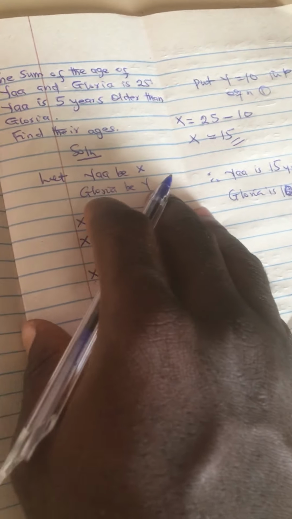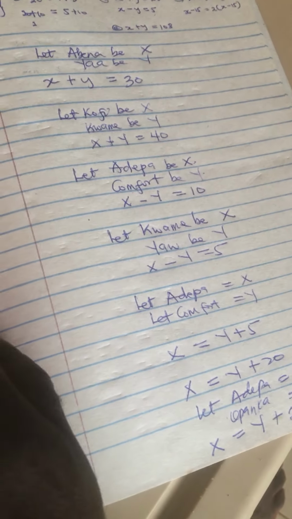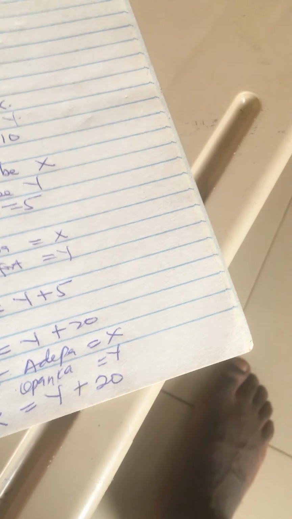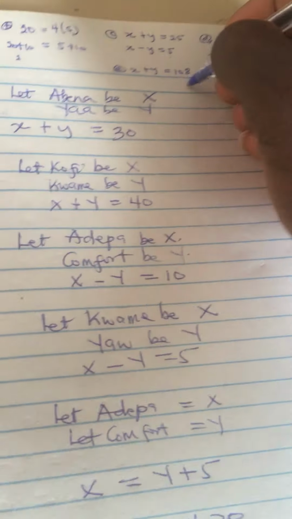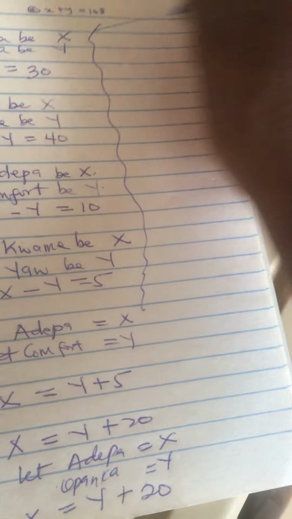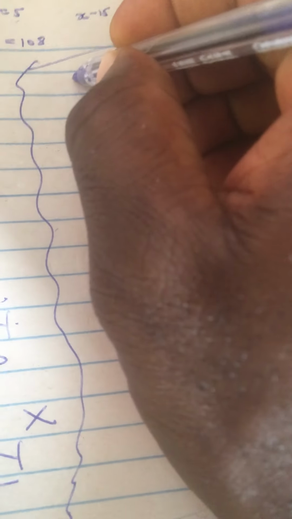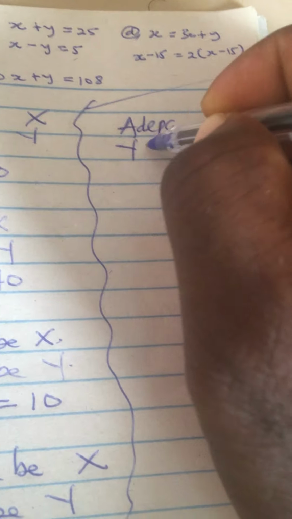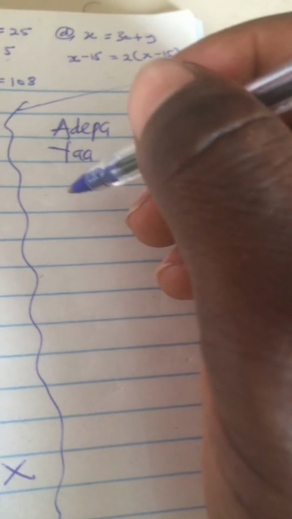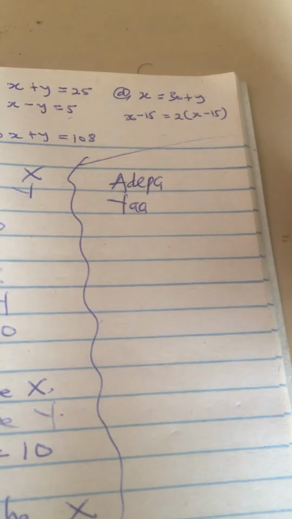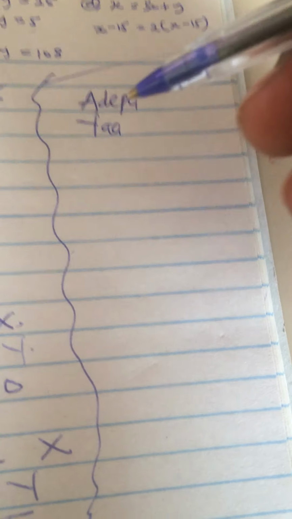Okay, so now let's go to another question. Now, before we go to the next question, I want to explain something to you here. Now, let's say we have Adepa and Ya. These are the names we have. And then we say that in 4 years' time, anytime you hear in 4 years' time or in 4 years to come, it means we are talking about the future.